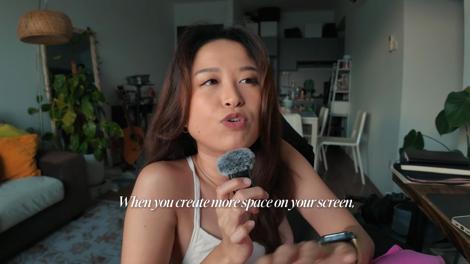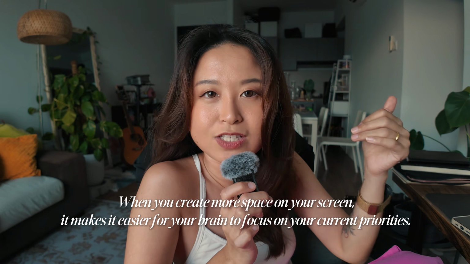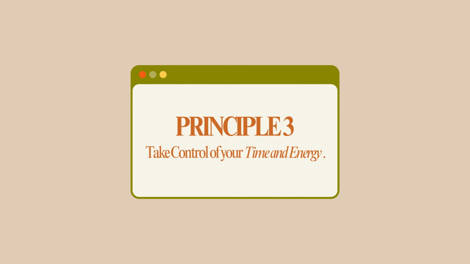The idea is that we always keep things because we feel like we need it, but actually we don't anymore. And these things actually clutter up our space. And when you create more space on your screen, it actually makes it a lot easier for your brain to focus on your priorities. Now, principle number 3. Take control of your time and energy. The hardest thing when it comes to focusing at work is actually the transition between the different tasks.